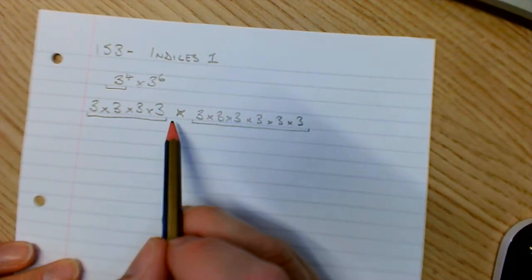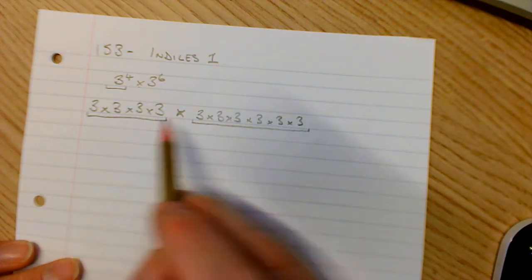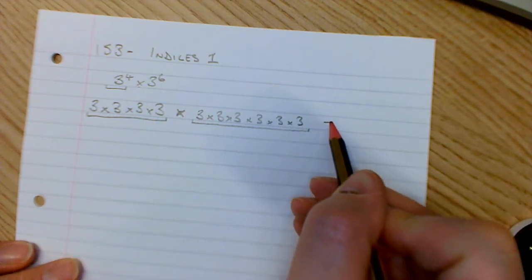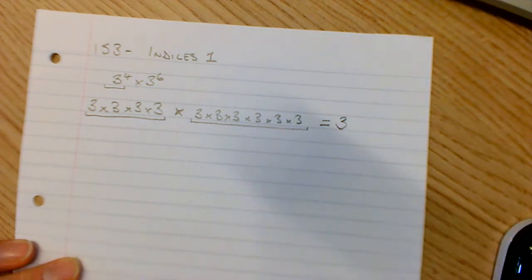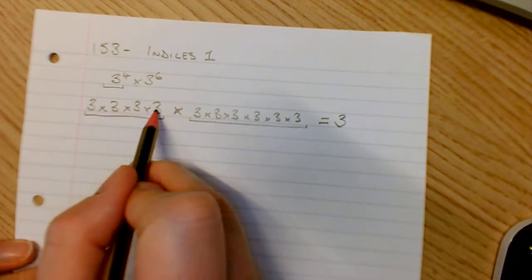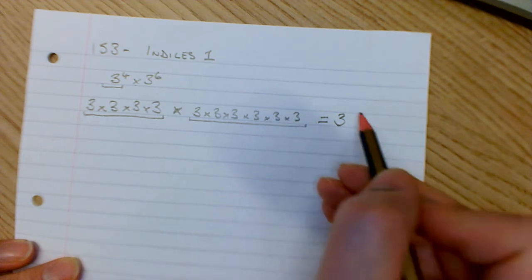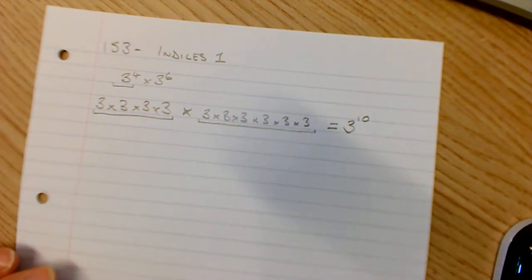Anyway, we want to multiply these two things together, and we're not actually multiplying the numbers. We're not actually going to go for the answer. We're going to go for what it is as a power, and all the powers are is how many 3's are multiplied together there. So there's 1, 2, 3, 4, 5, 6, 7, 8, 9, 10 3's multiplied together there. So we've got 3 to the power of 10.